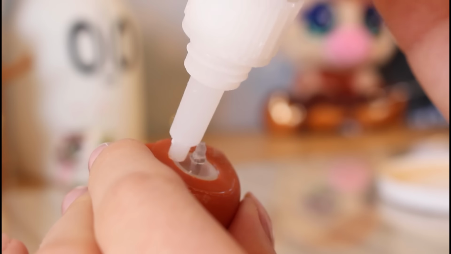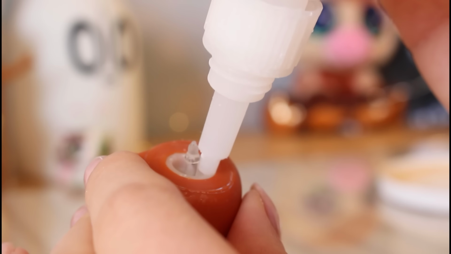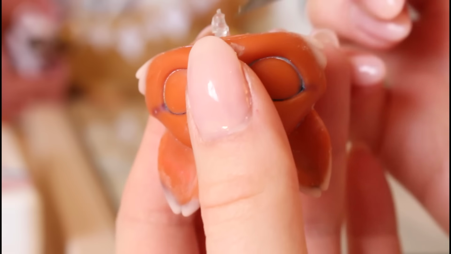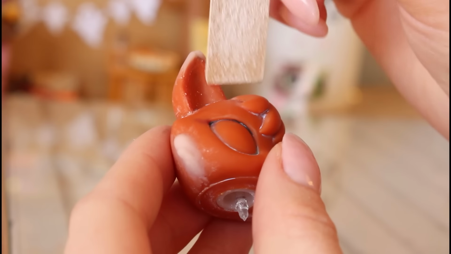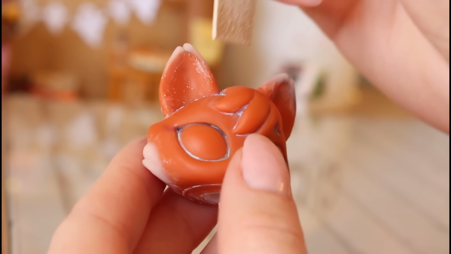Now that she's fully baked, I'm adding quick dry super glue onto the neck peg to make sure it sets in place. Then I shave the neck peg down so I can attach it a lot easier later. I go back in with my nail file and make sure everything is flush with the plastic.